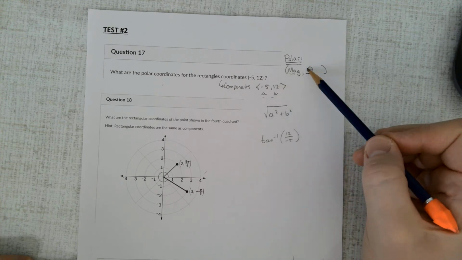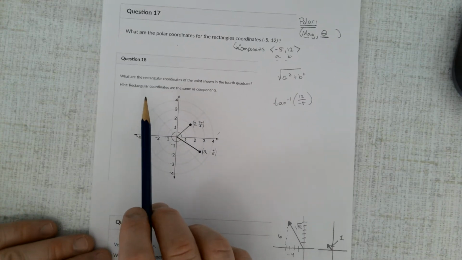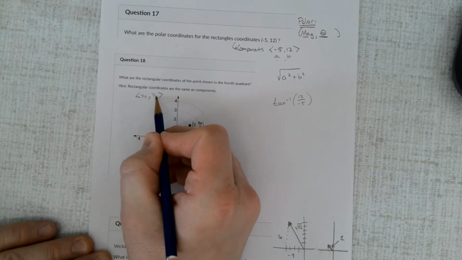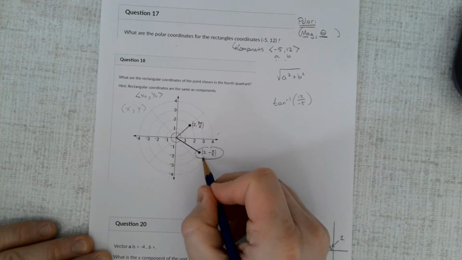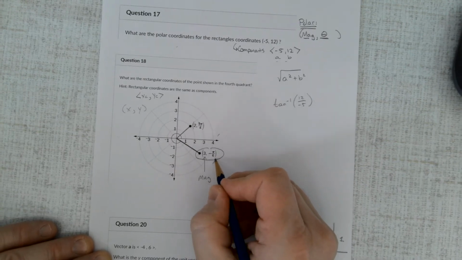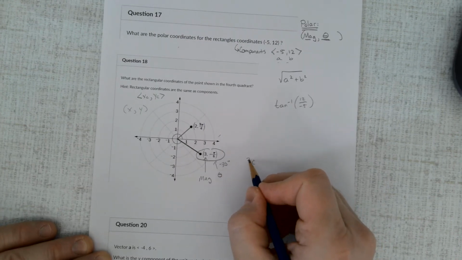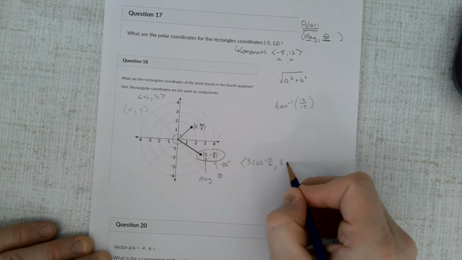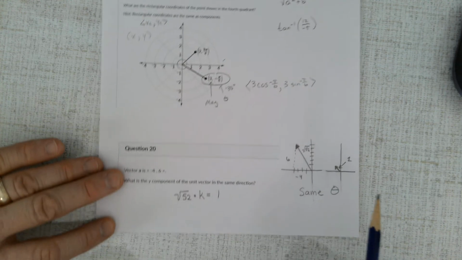These are the components. Find these, and you'll see them written with parentheses here. And the same deal down here on number 18. What are the rectangular coordinates? Well, all they want are components. What is the x change and the y change, or just what are the x, y values? We're talking about this point, and that 3 is the magnitude, and this -pi over 6, -30 degrees, is the theta. So you can just do 3 cosine of -pi over 6 and 3 sine of -pi over 6. Just some vocabulary: polar coordinates, components.